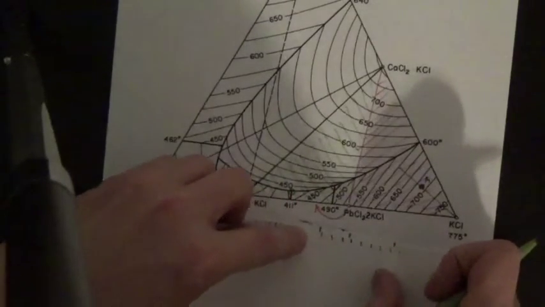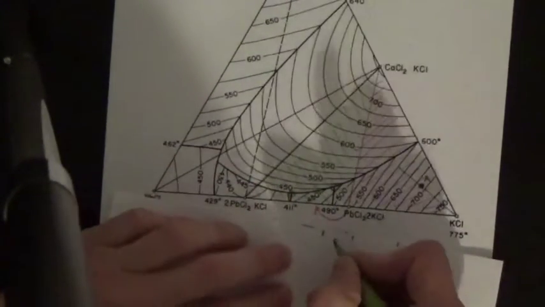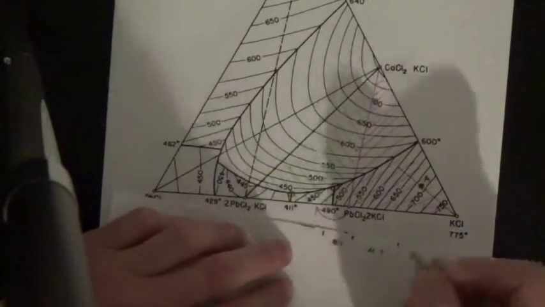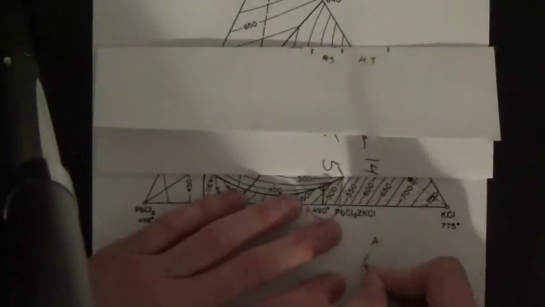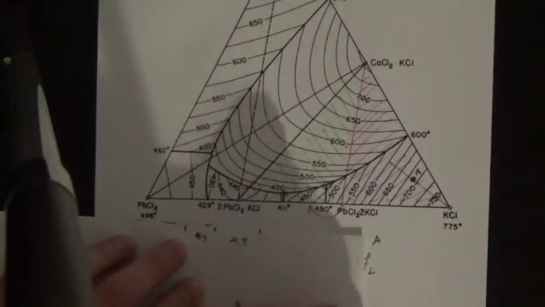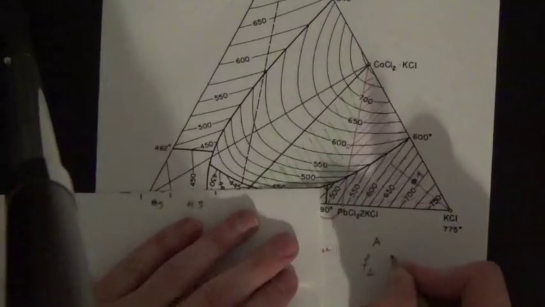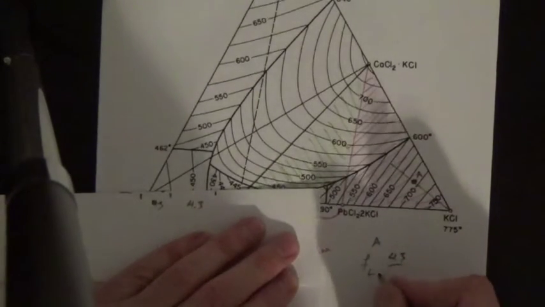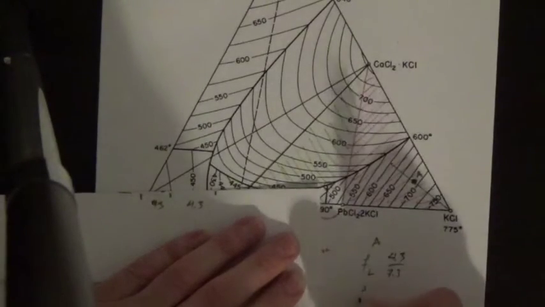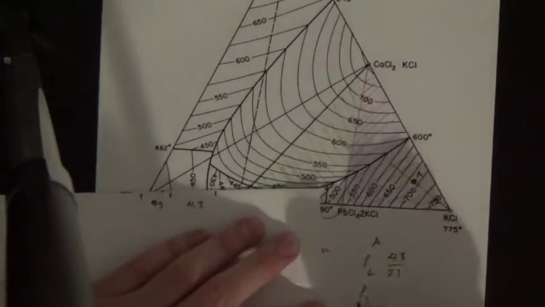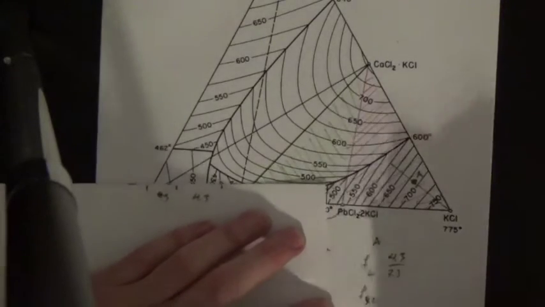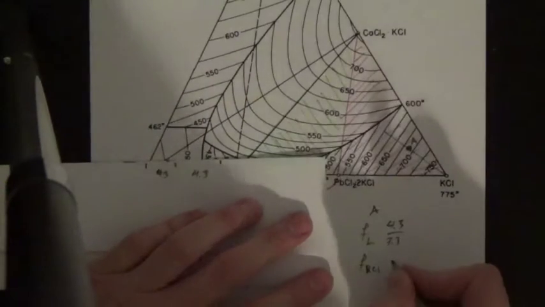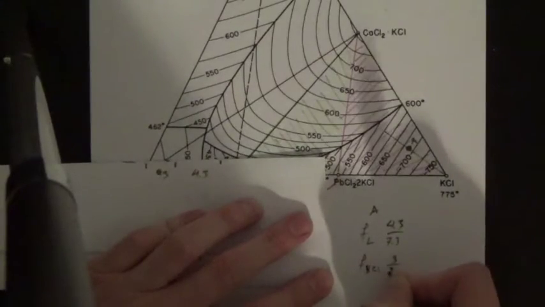That's 3 to 4.3. So the fraction liquid is going to be 4.3 over 7.3. The fraction solid, which is pure KCl, is going to be 3 divided by 7.3.